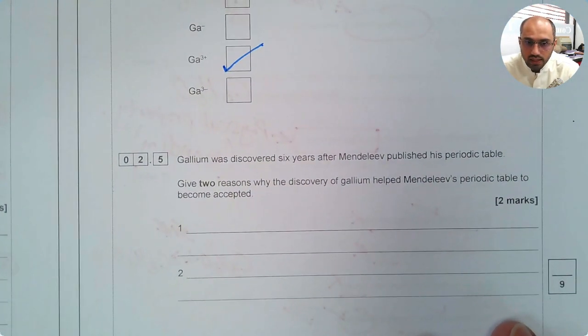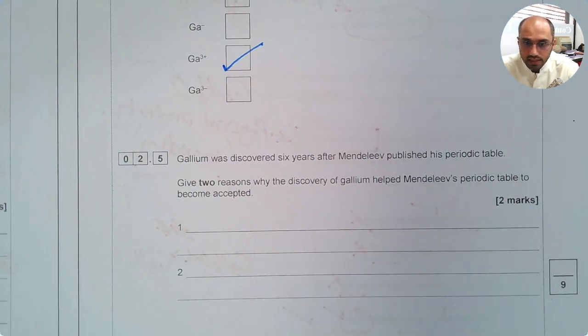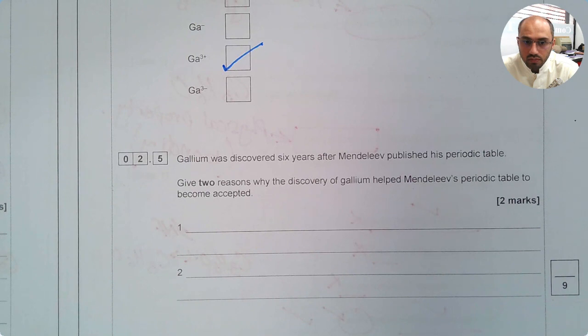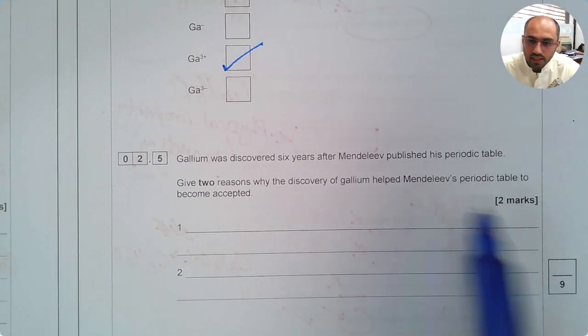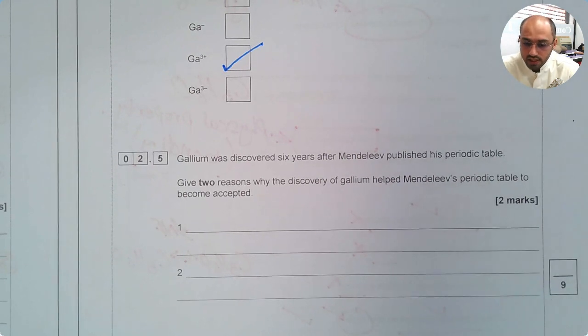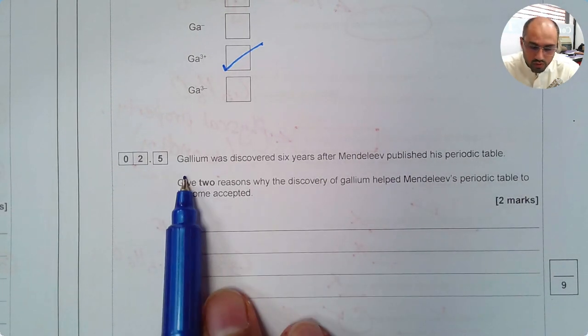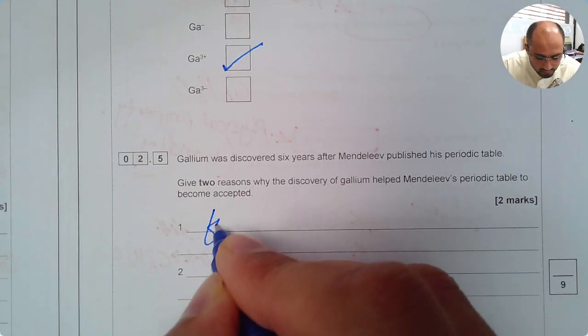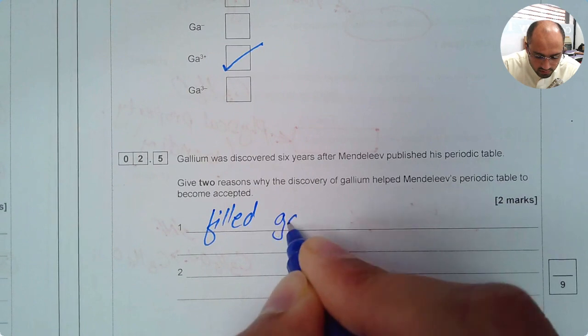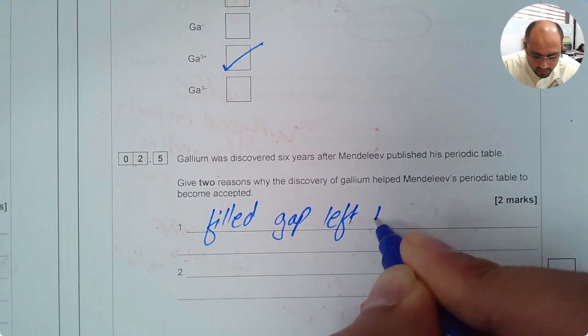Next part says gallium was discovered 6 years after Mendeleev published his periodic table. Give 2 reasons why discovery of gallium helped Mendeleev's periodic table to become accepted. So for this, number 1, you have to remind yourself Mendeleev left gaps in his periodic table. So when it comes to gallium, it did fill one of those gaps. So I can say filled gap left by Mendeleev.